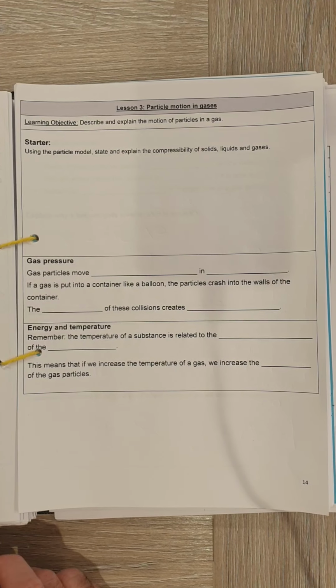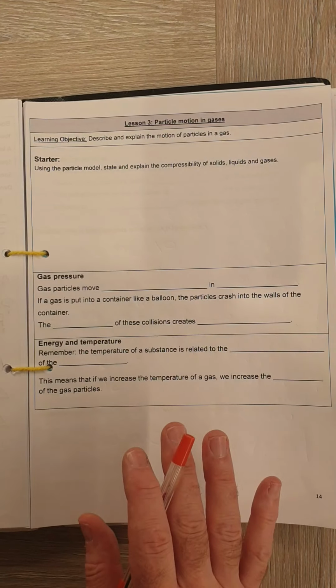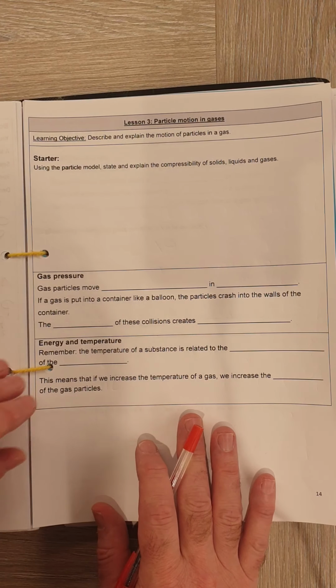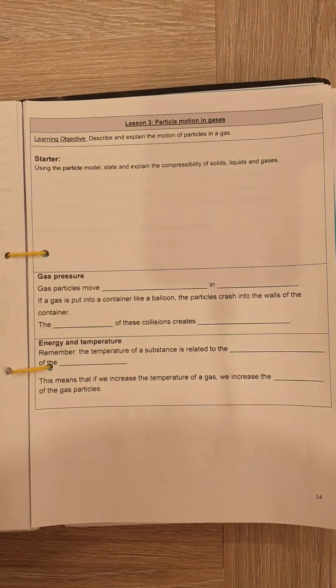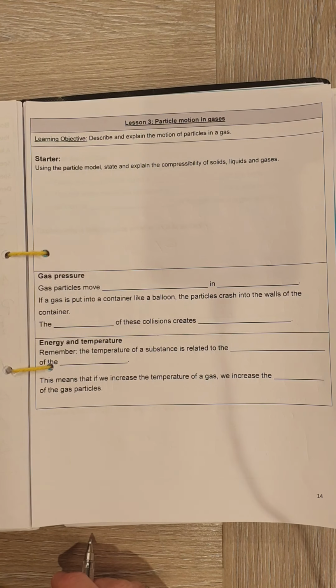So lesson 3 of the particle model. And this is about gases in particular, and about how the particles move in gases and how that relates to something that we call pressure. So we're going to start with this task, looking at the particle model, state and explain the compressibility of solids, liquids and gases.